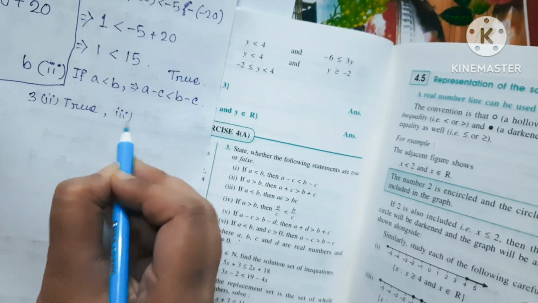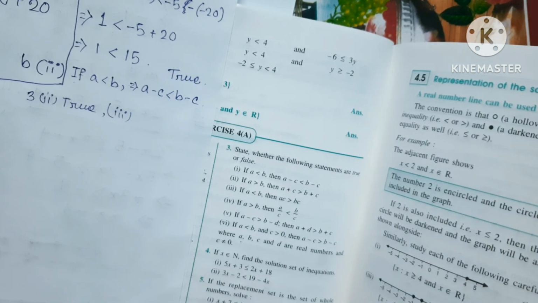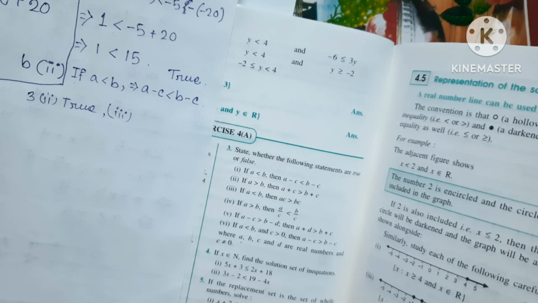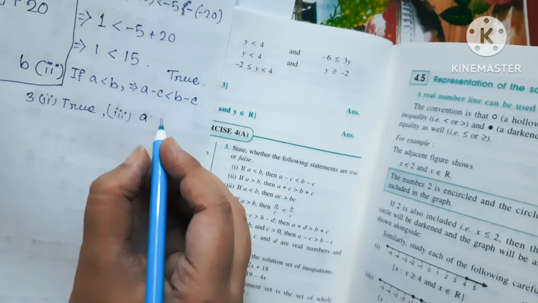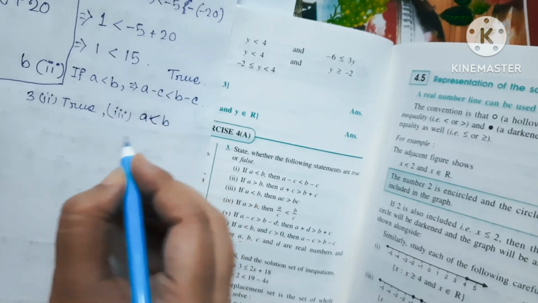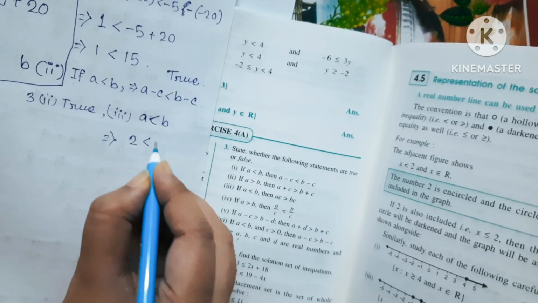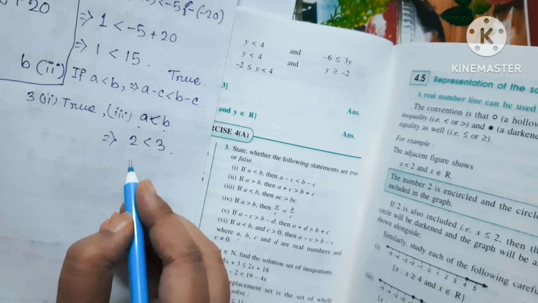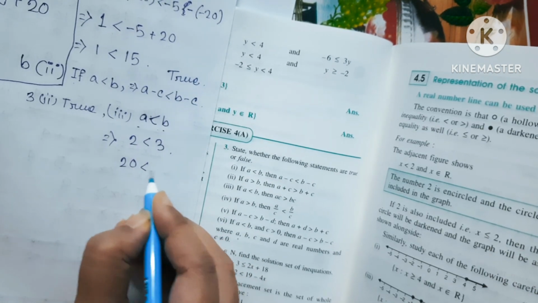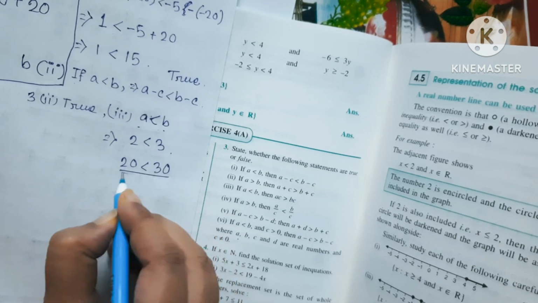Now question number 3. If A is less than B, then AC is greater than BC. That is not true always. See, A is less than B. Suppose 2 is less than 3. Now if you multiply it by 10, then 20 is less than 30, that is true.